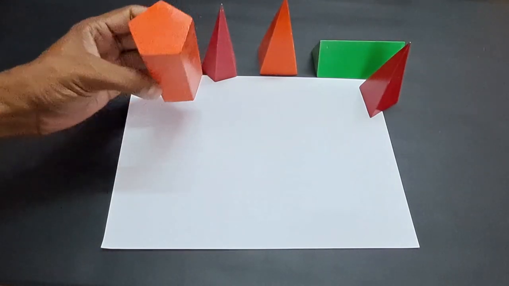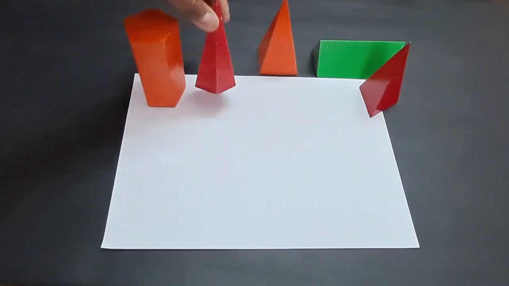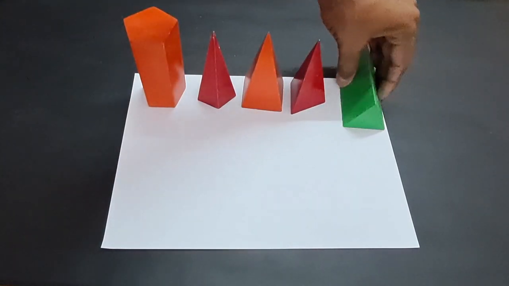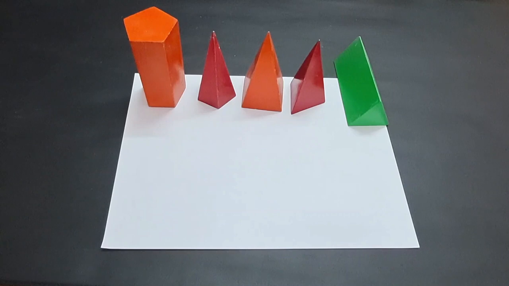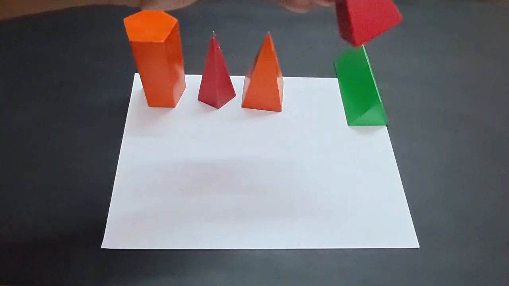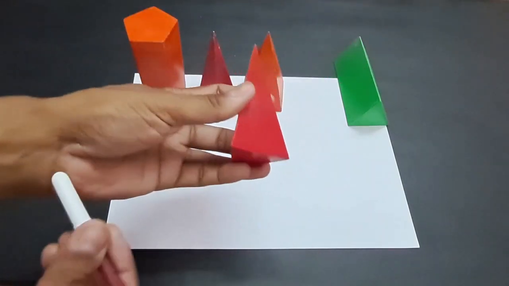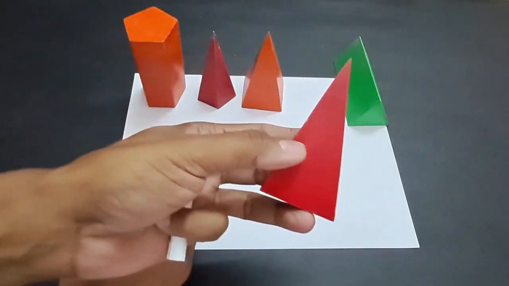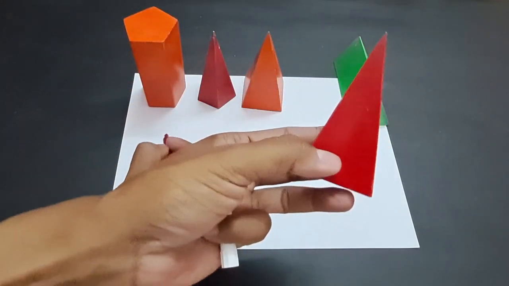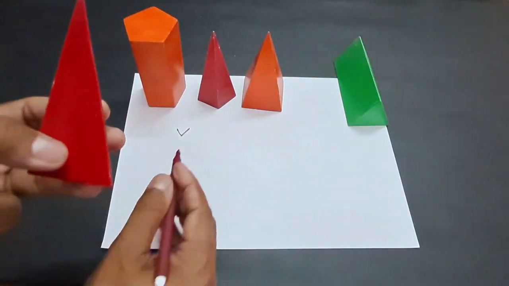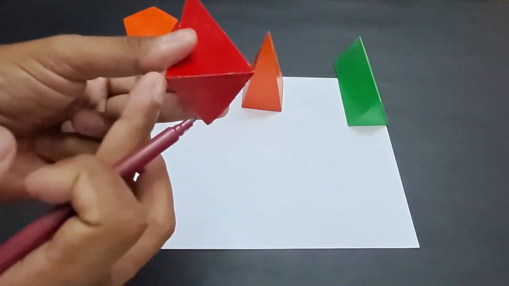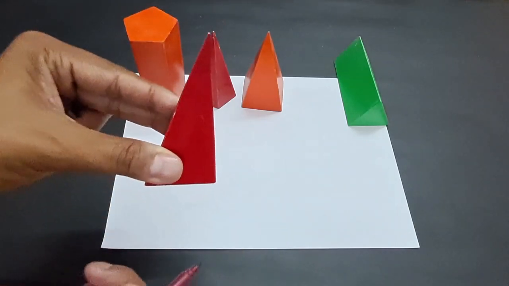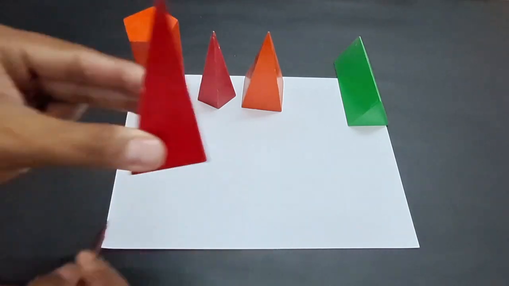Like I have taken, this is a prism, this is a pyramid, this is also a pyramid, another pyramid here and a prism here. So what you have to do is, if I pick up the triangular pyramid here, how many vertices does it have? We will find out the number of vertices first. V stands for vertices. So 1, 2, 3, 3 corners here and 1 corner here. So there are 4 vertices. So V is 4 for this solid.